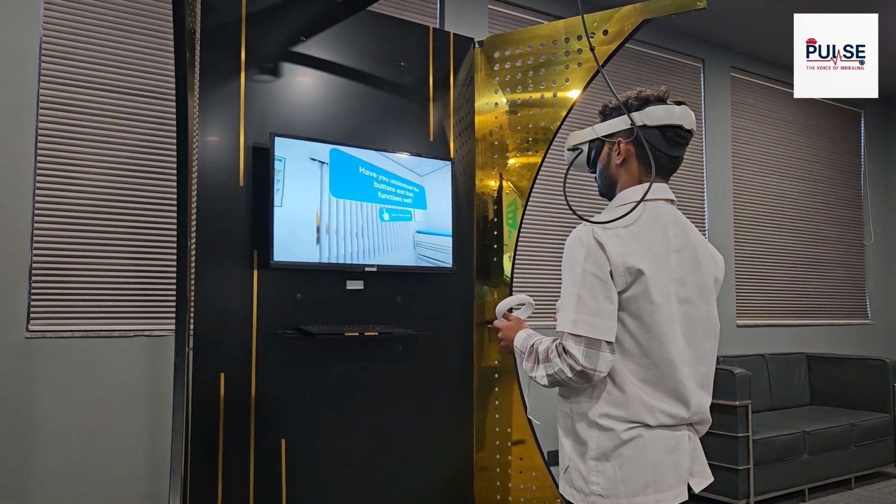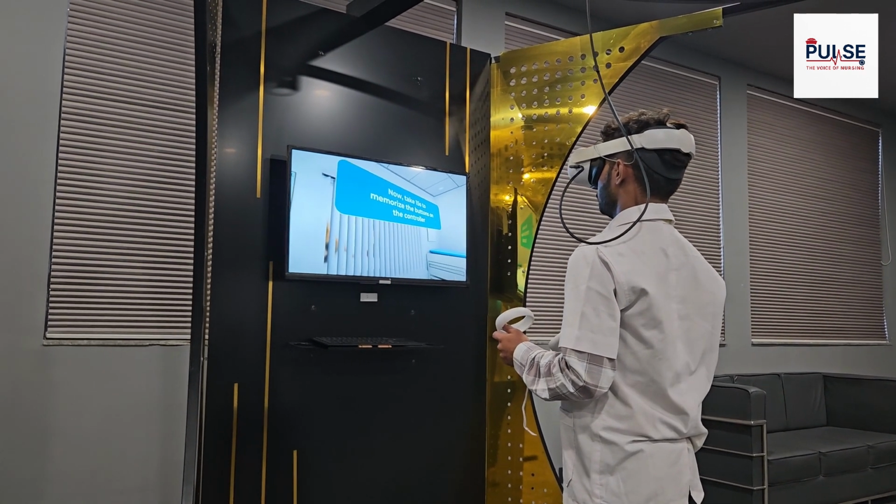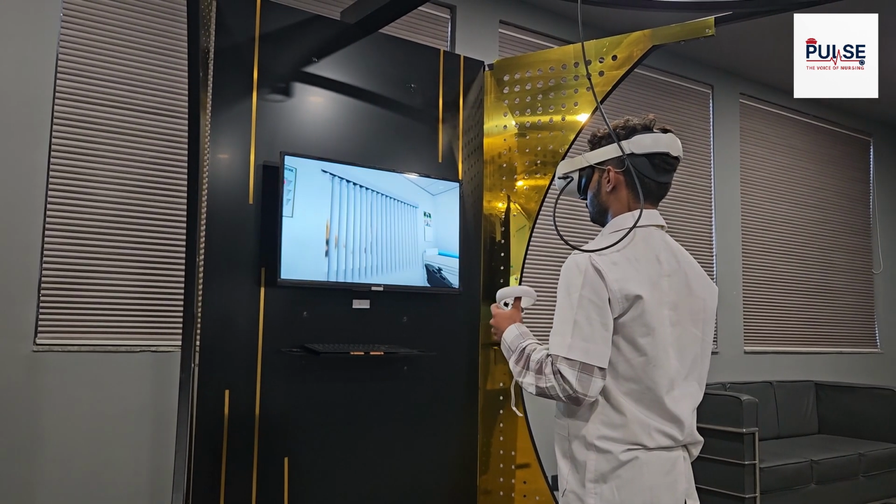Have you understood the buttons and their functions well? Now, take 15 seconds to memorize the buttons on the controller.